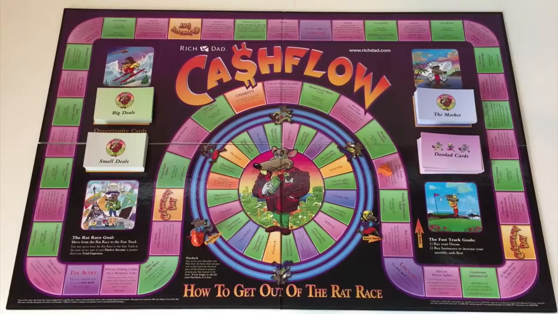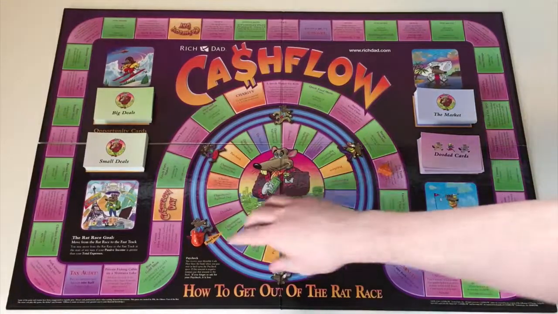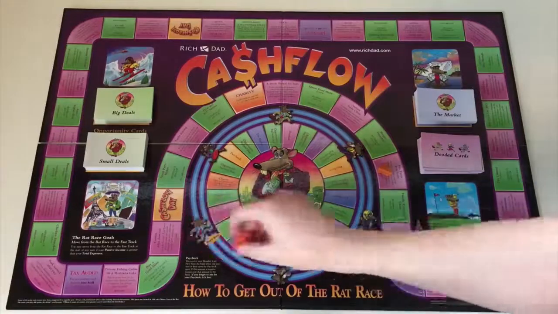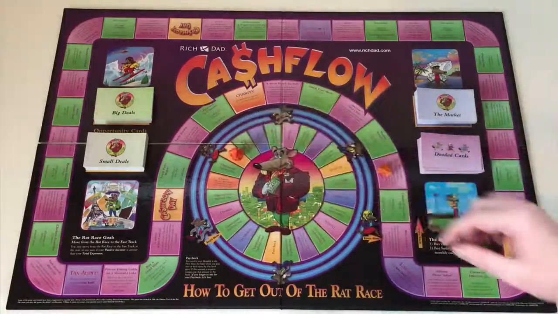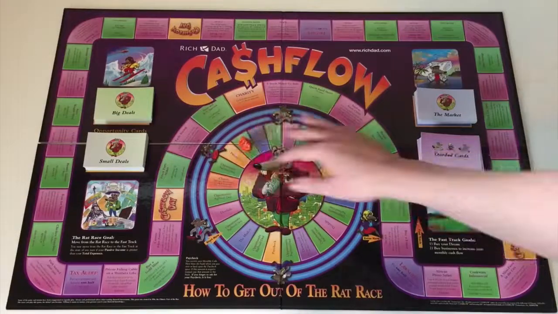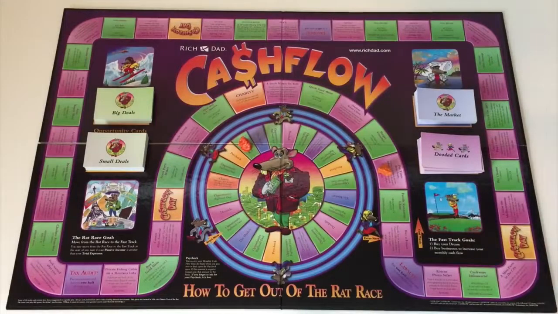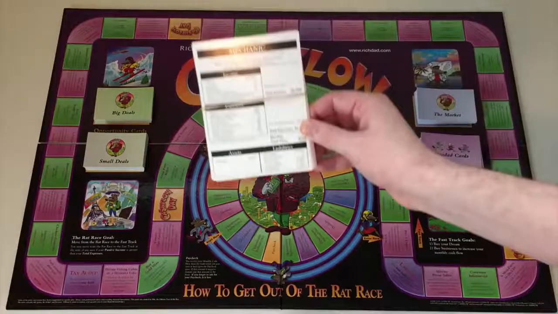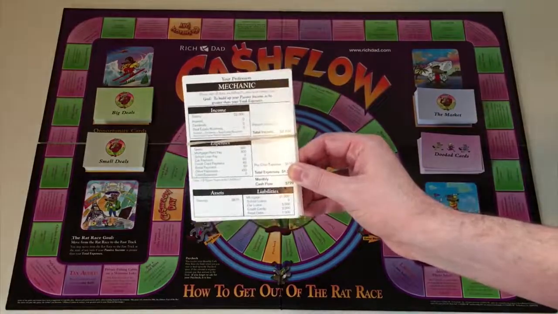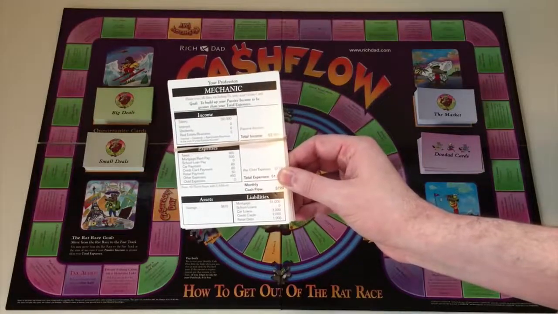I'm going to explain a couple things here on the board. Once you get started in the game, you roll the dice and you move clockwise. If you rolled and landed on or past paycheck, then you will receive your paycheck. Your paycheck comes from the income statement and balance sheet. The very first thing you do when you start the game is take one of these profession cards, take the information from that card, and move it over onto your income statement and balance sheet, which looks like this.